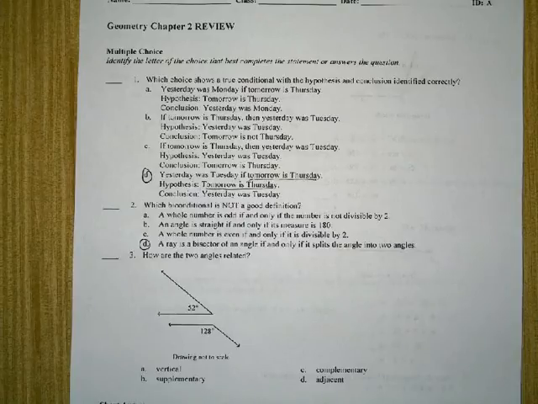What does a bisector do? Cuts it into 2, but it's more specific than just cutting it into 2 angles. When it says an angle bisector, it means it cuts it into 2 parts that are exactly the same size. And it doesn't say that in that statement.